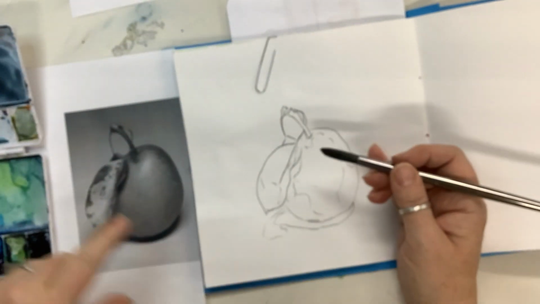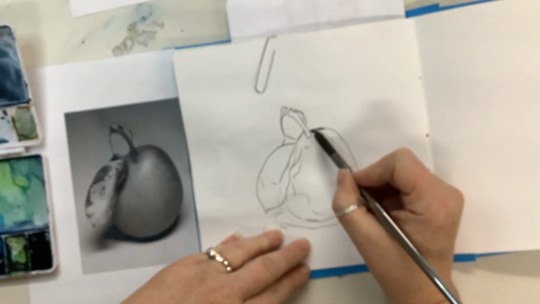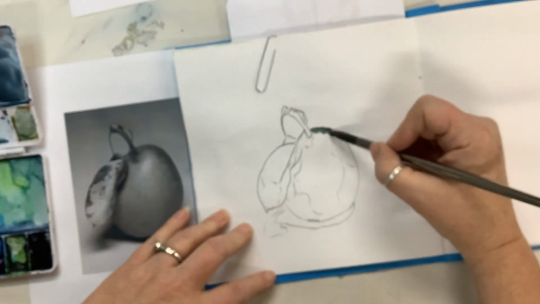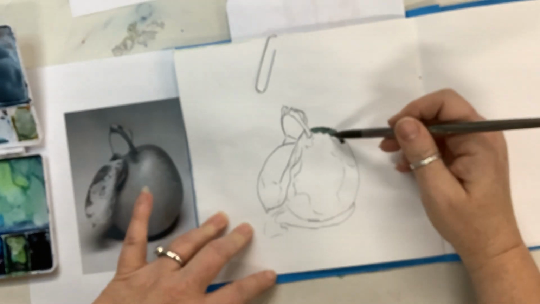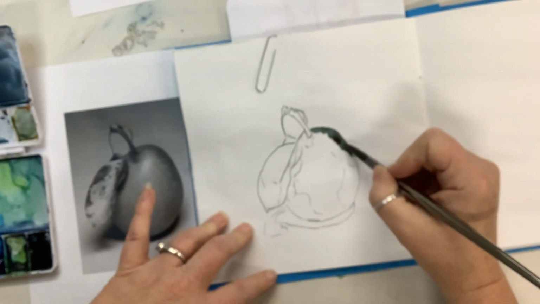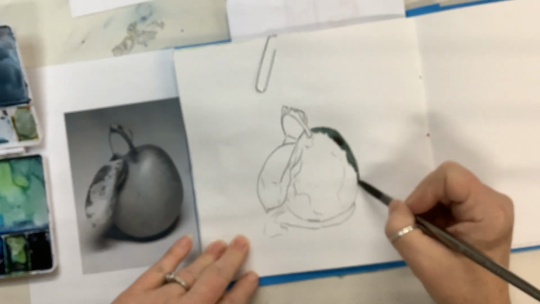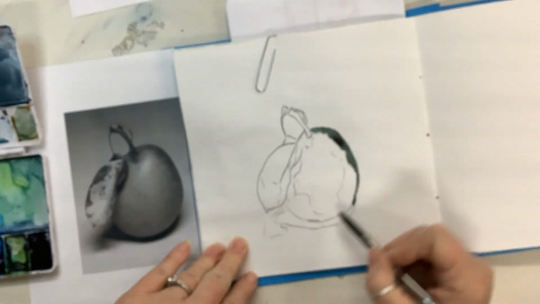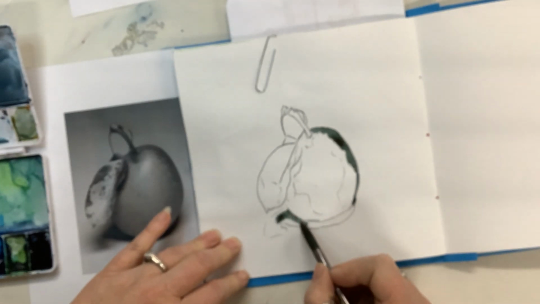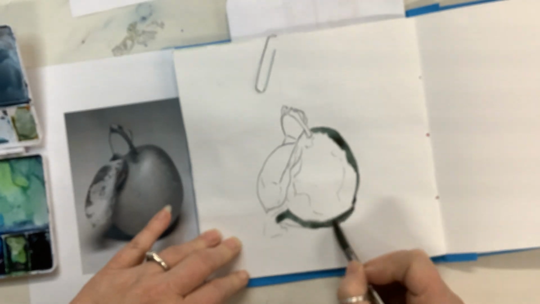So what I'm gonna do now is, looking at the image, I am going to paint my values. And the way that I'm gonna do that is I'm looking over here at my photograph, and I'm starting where it's darkest. I am going to work from dark to light, remembering, of course, that I'm going to need my shadows to be a little lighter on my painting than I want them to be on my finished painting.